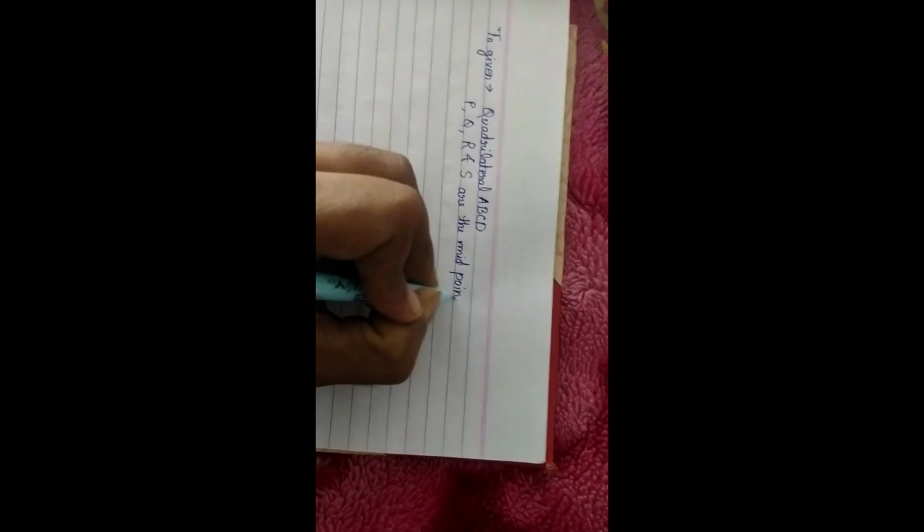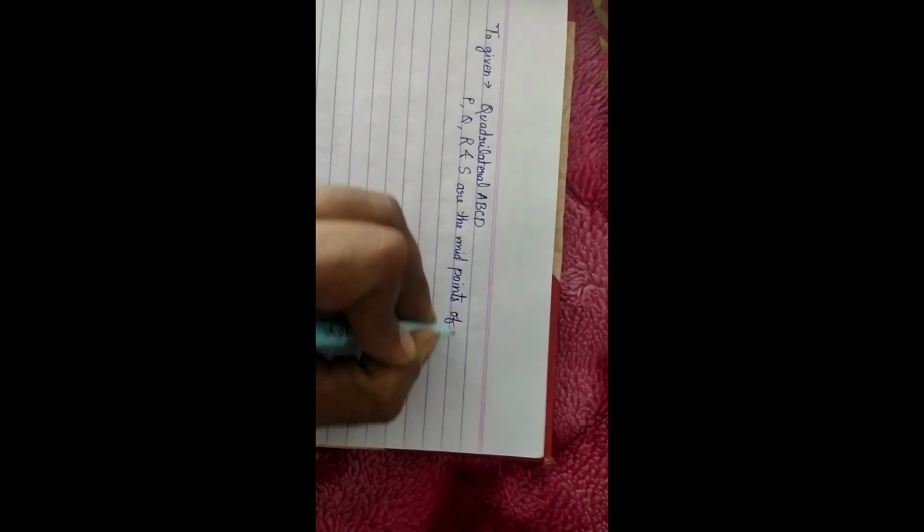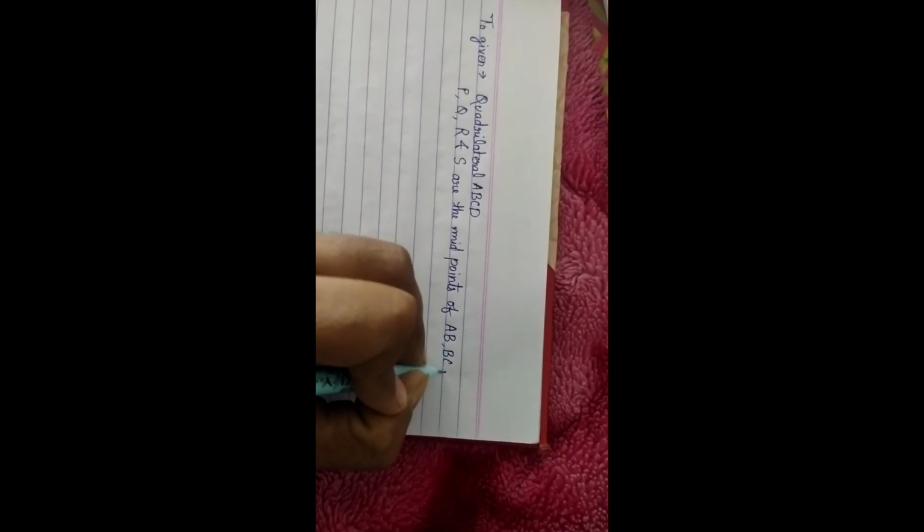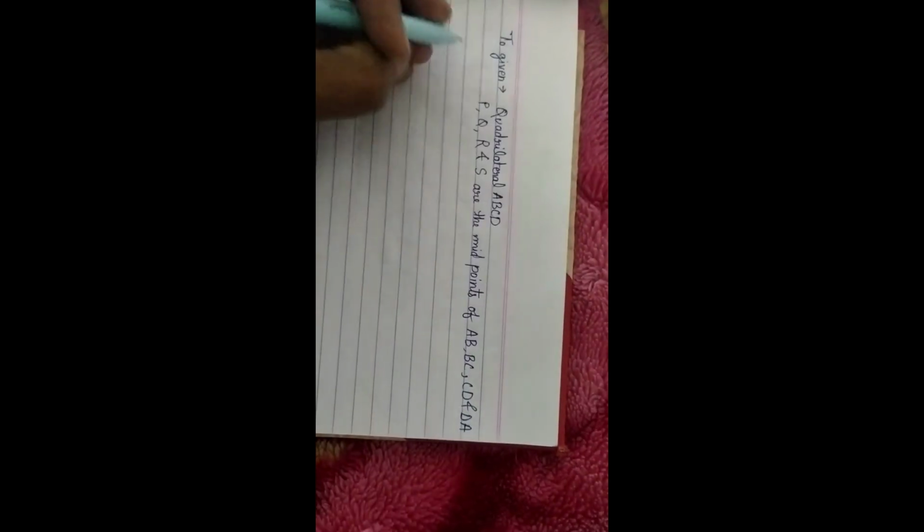P, Q, R and S are the midpoints of AB, BC, CD and DA.